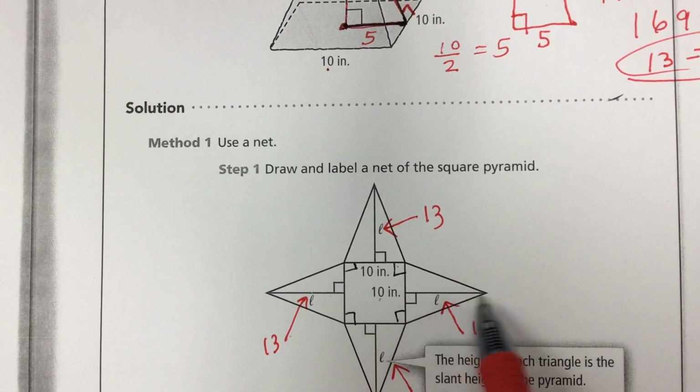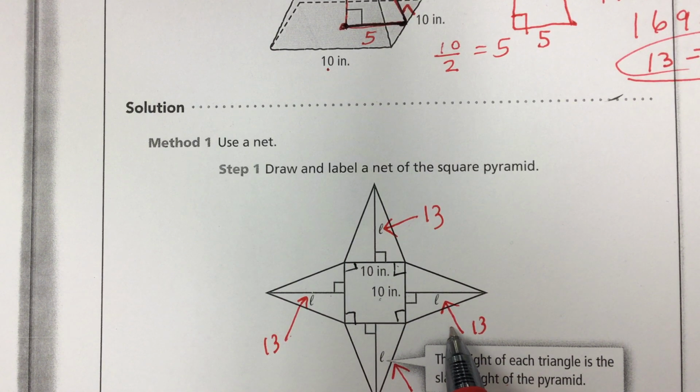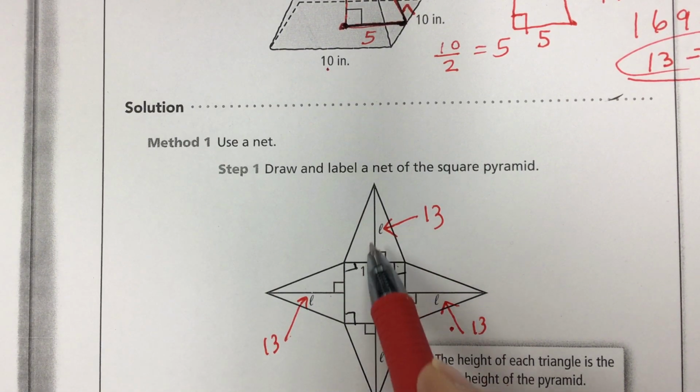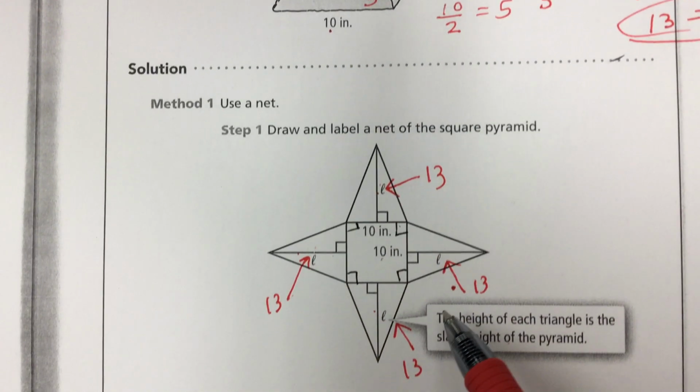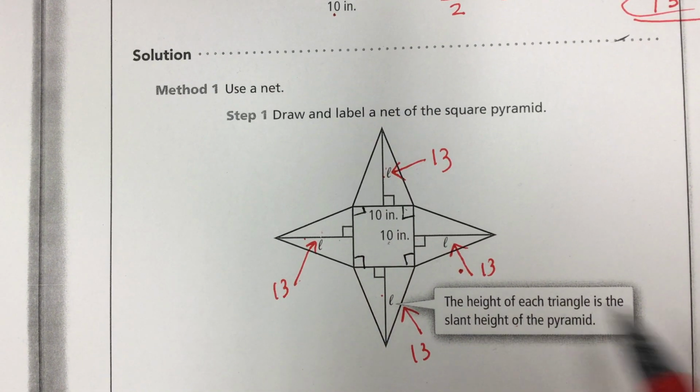Here it is. There's your slant height. It's 13. Now, what we must do is determine the area of all four of these triangles, and also the area of the square. Add up all their areas together, and that will determine the surface area.